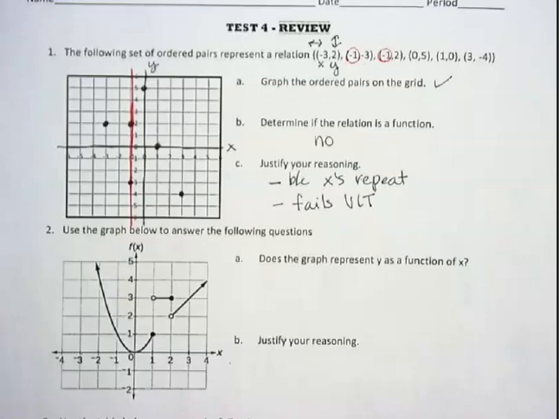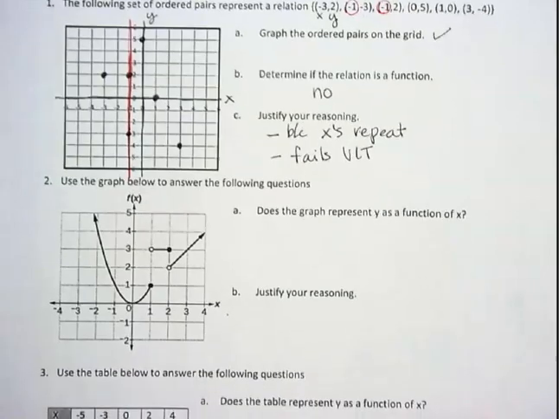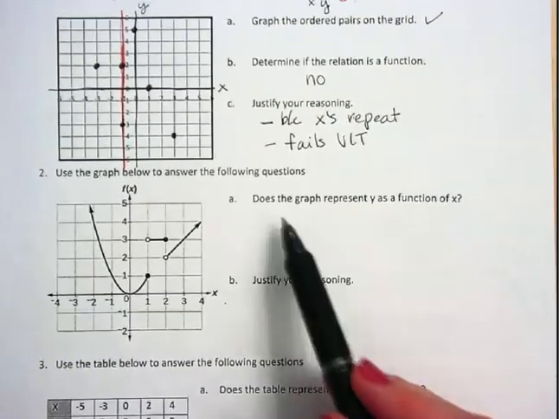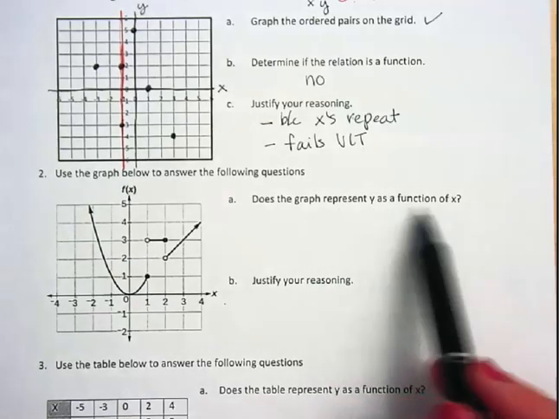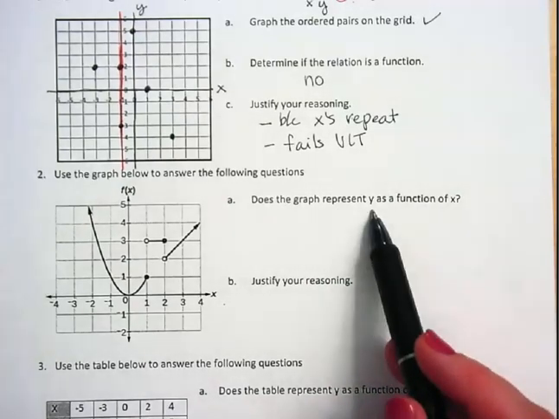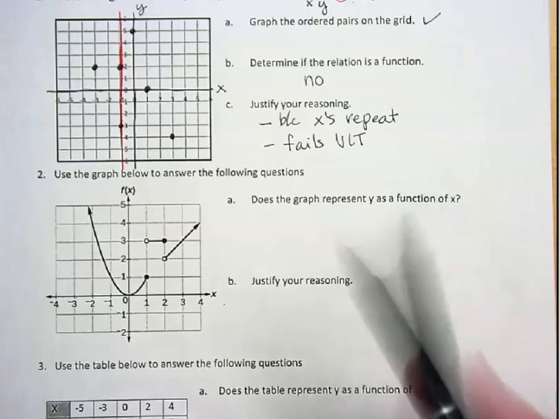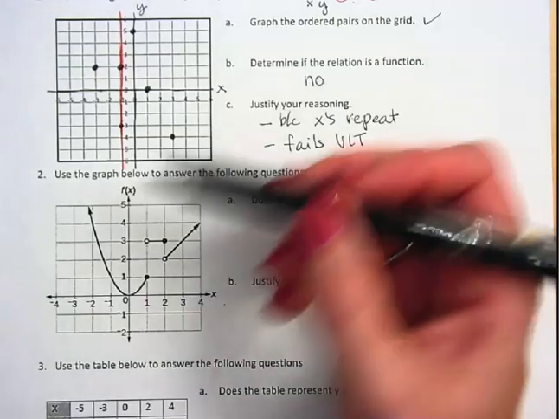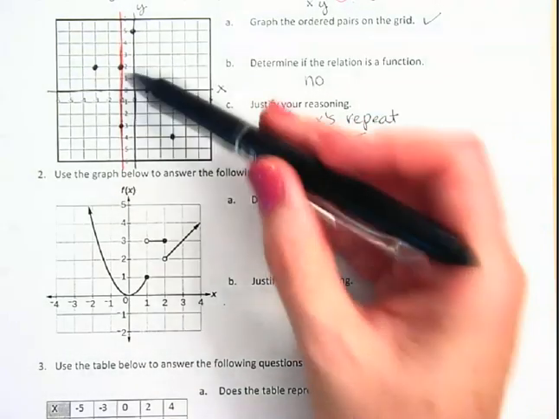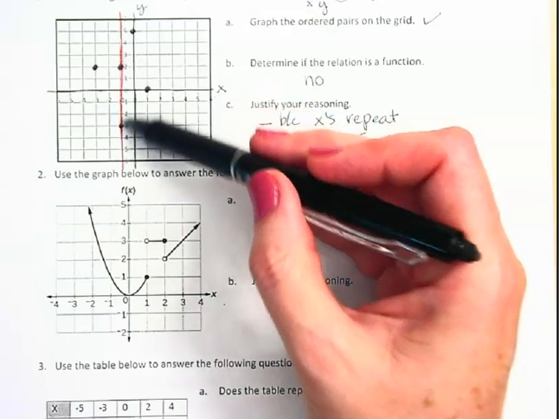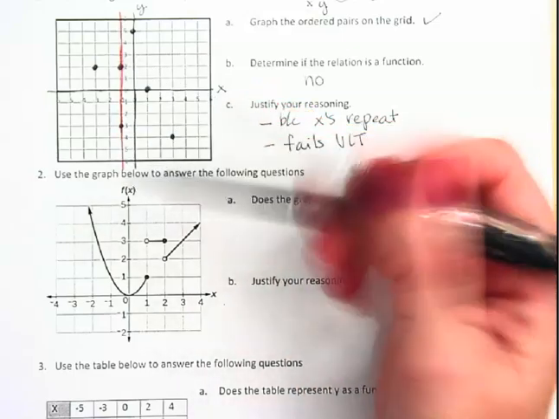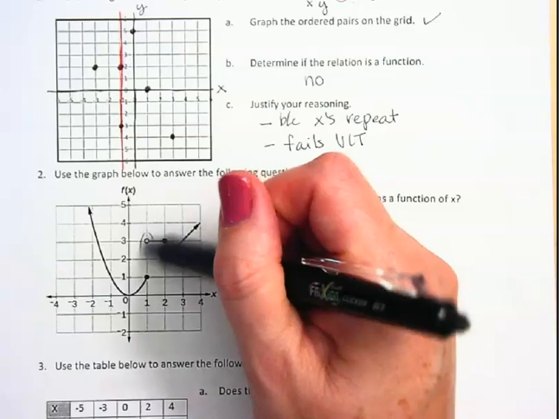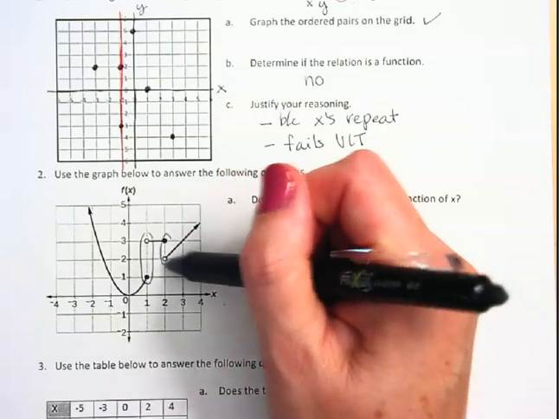So then on this next one, we have a graph already given to us. We don't have to graph anything. And it says, does the graph represent y as a function of x? This just means, is the graph a function? And it kind of feels like no, for the same reason that we said here. A vertical line would cross through more than one point. It feels like that's happening here and here.